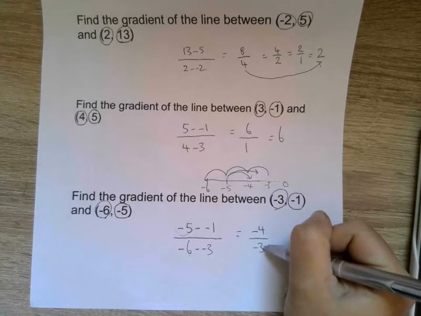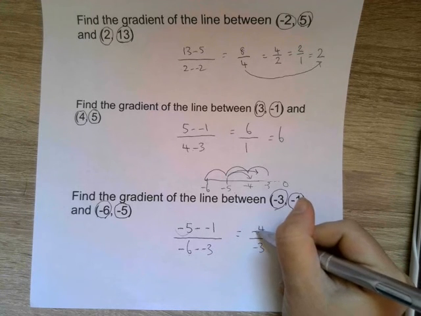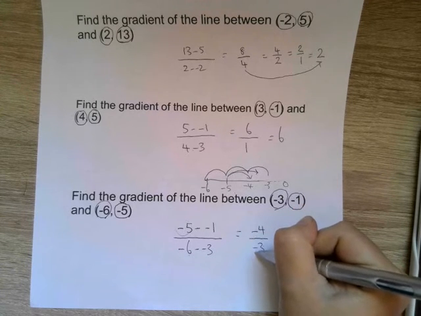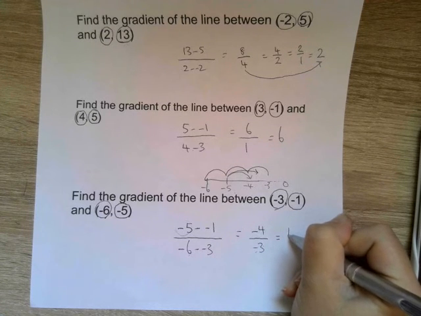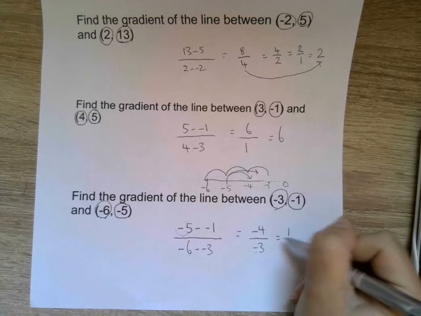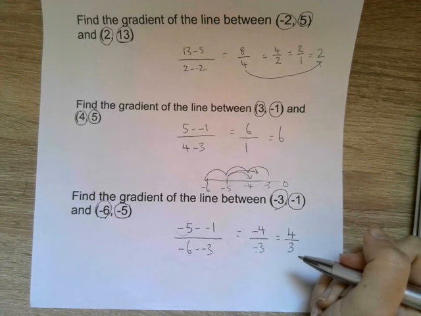Can we simplify that? Not really, because there's no number that goes into 4 and 3. However, if you've got a negative divided by a negative, that actually makes it positive. And so it is useful for you to know later on when we're doing more calculations of these that those negatives will cancel out and it will become positive. So you can just say actually that is 4 over 3.